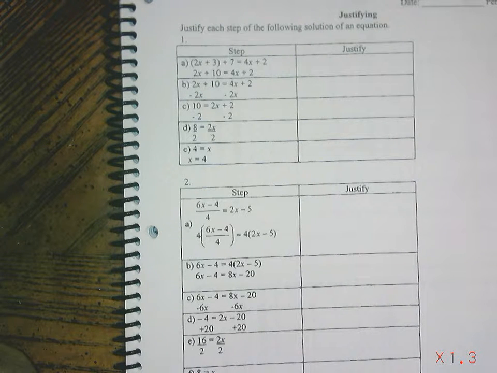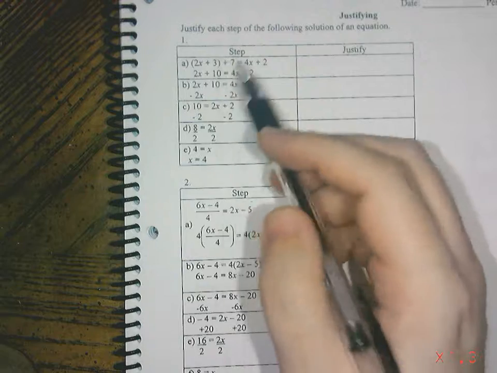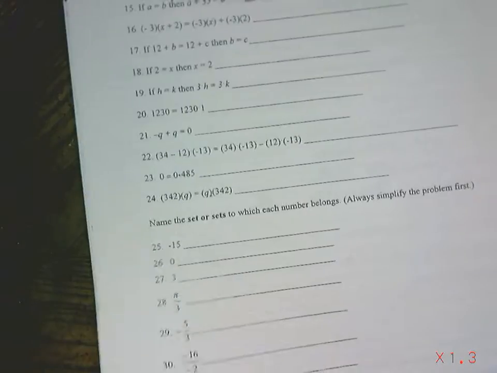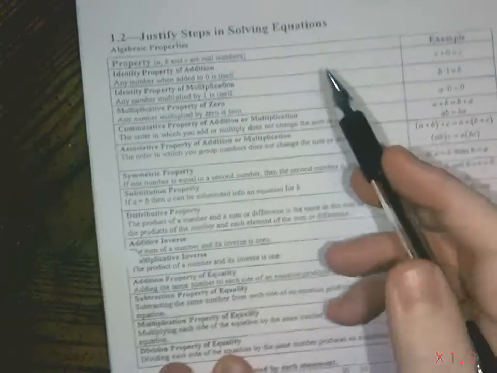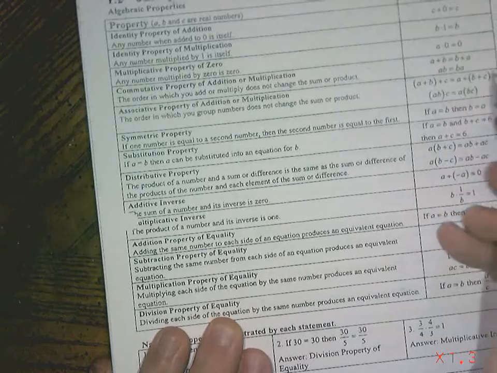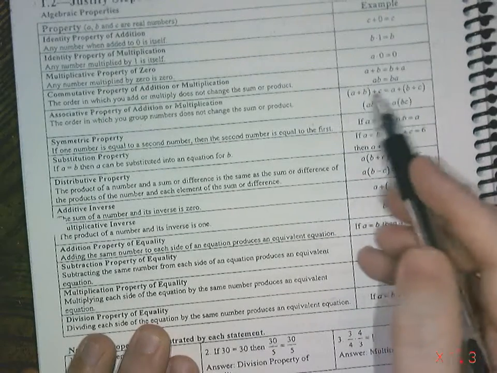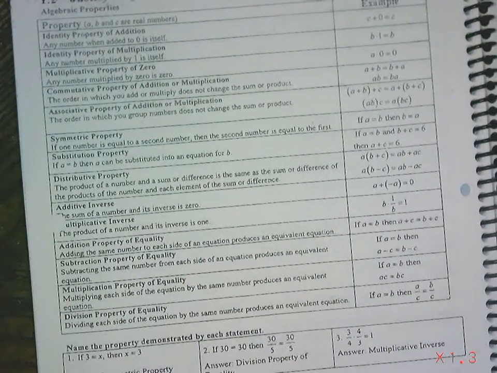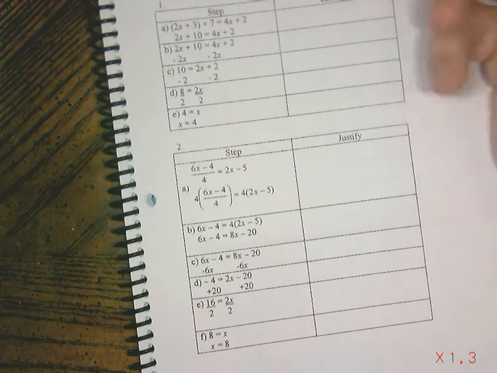Okay, so I would probably call that associative grouping. So probably the associative property of addition, because it doesn't really matter which way they add or how it's grouped, they're going to combine the same way. So I would probably call that the associative property of addition.